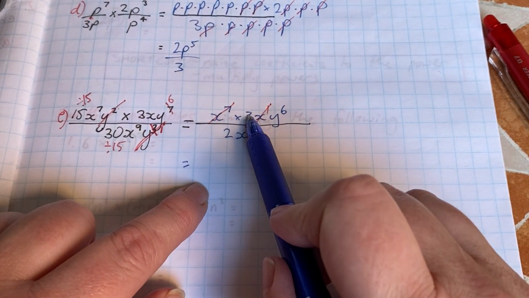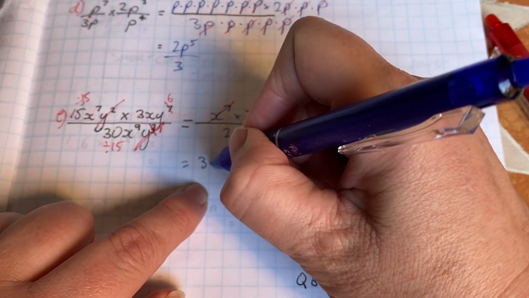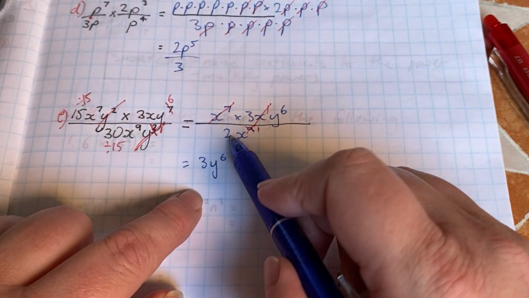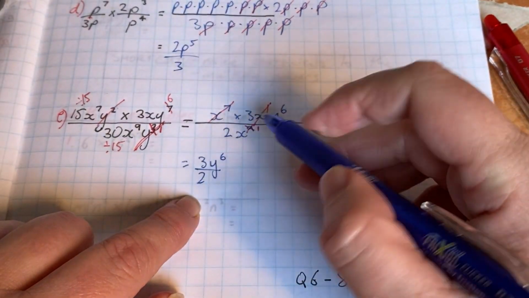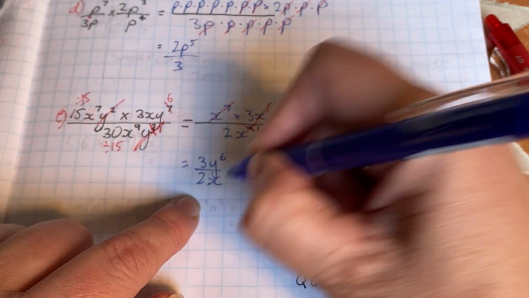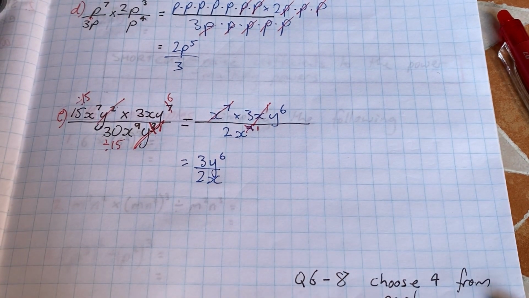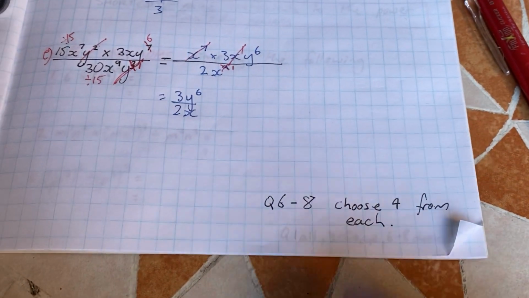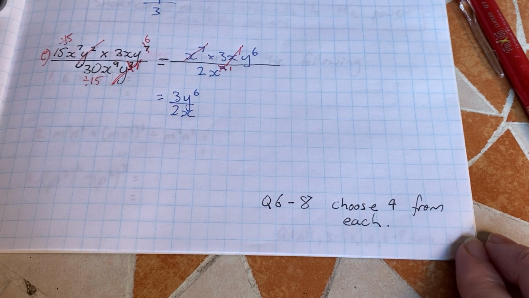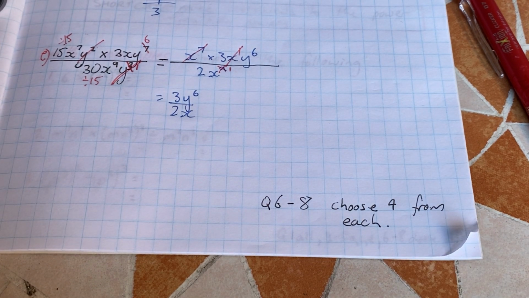So let's have a look. We've still got a 3 and a y to the 6 on the top. And on the bottom, we've still got the 2, and we've got x to the 1, which is just x. That was a pretty tricky one. I'm not expecting you necessarily to be able to cope with them up to that level, but that's as hard as we will get for now. Do the best you can.